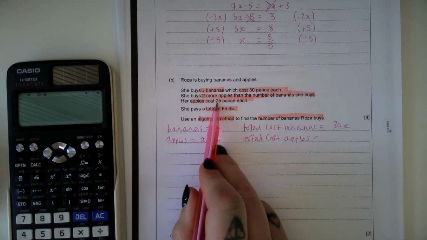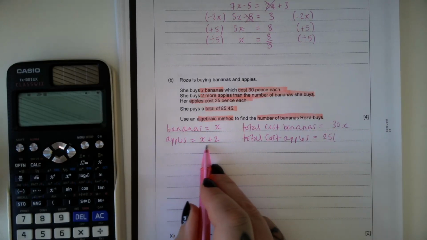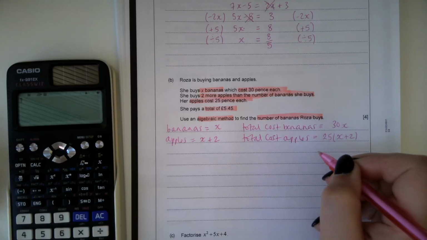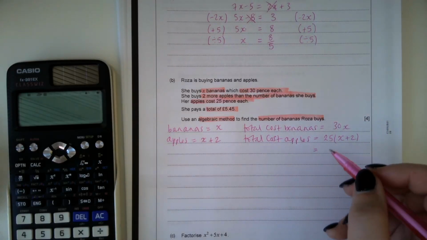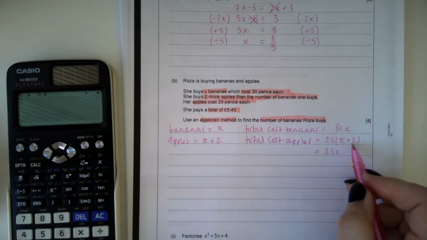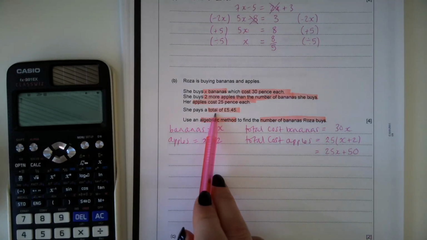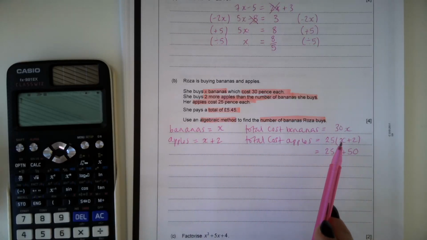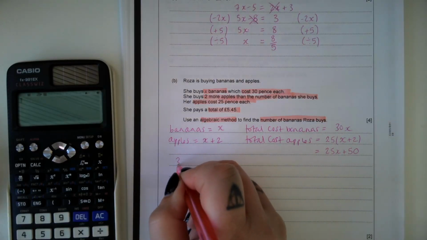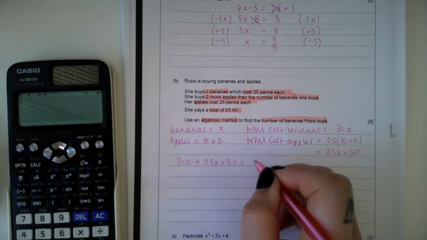So now we can form an expression for the total cost of apples. It tells us that apples are 25 pence each, so the total cost would be 25 multiplied by the number of apples, which is x add 2. Now I'm going to expand that bracket. So 25 multiplied by x is 25x. 25 multiplied by positive 2 is positive 50. Okay, so the next piece of information they give us is the total that she spent. So that would be the total of the cost of bananas and the cost of apples. So we can now form an equation. So the total cost of bananas plus the total cost of the apples must equal £5.45.